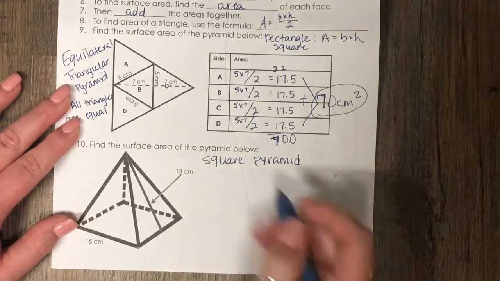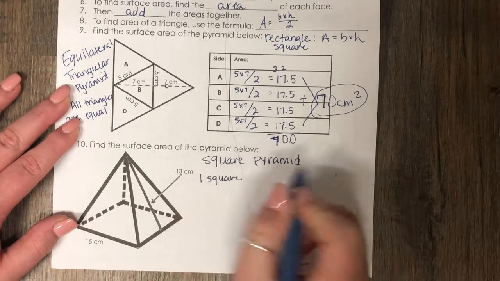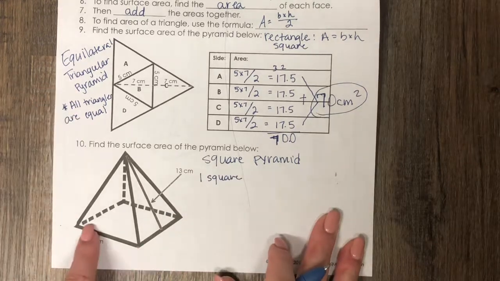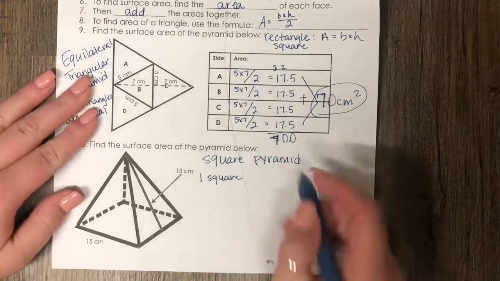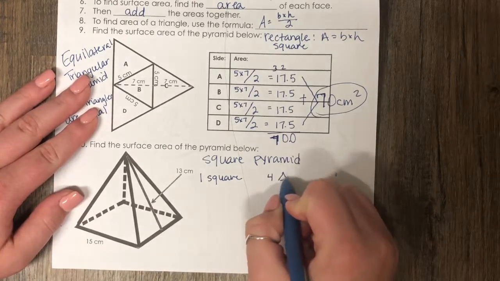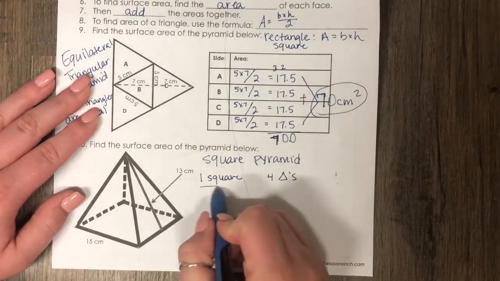So that means we have one square. And then your square has 4 sides, and there's a triangle on each side. So that means there are 4 triangles. Okay? So we're going to find the area of the square.